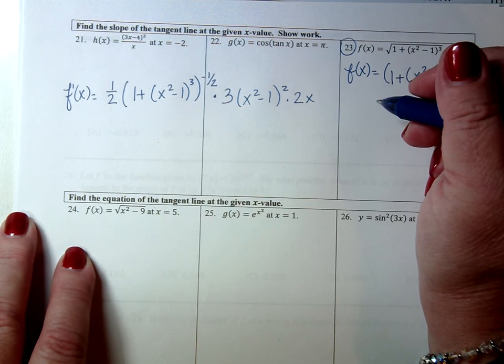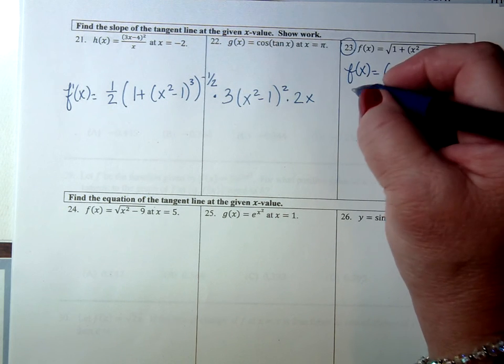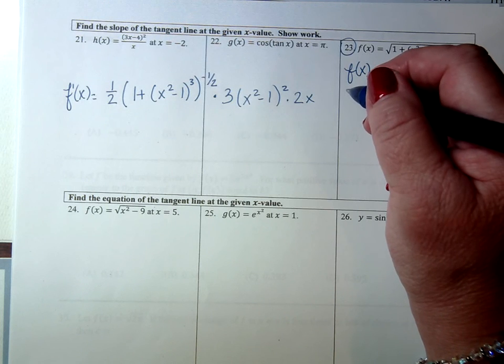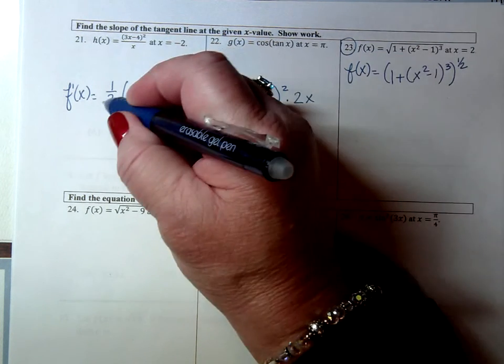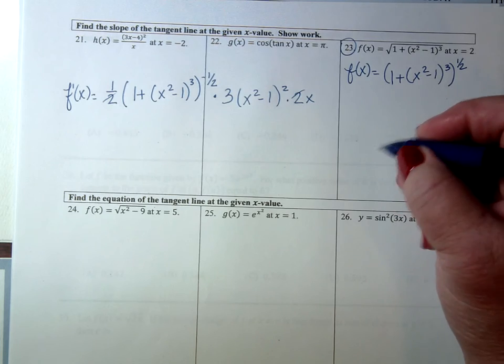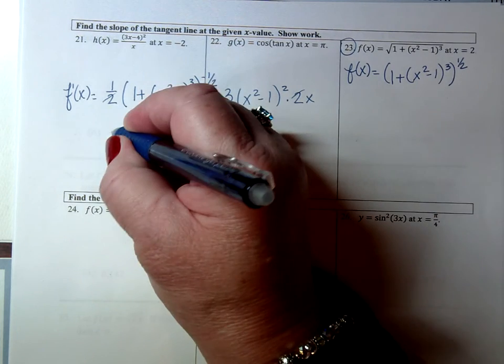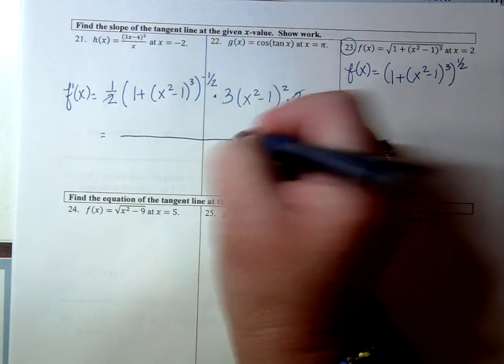All right, let me see what I can do. This 1/2 over here and this 2 can cancel. Woohoo! And I'm going to put the fraction together of what I've got. I'm not going to simplify any more. I'm just going to put the fraction together.